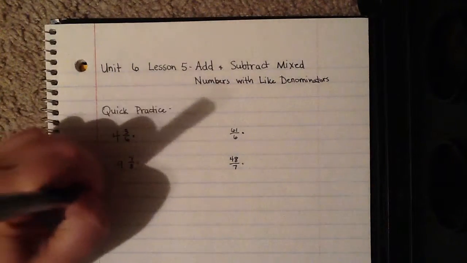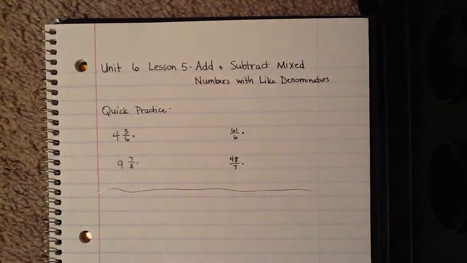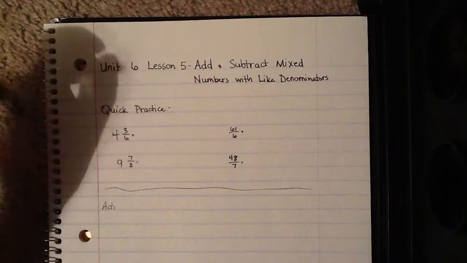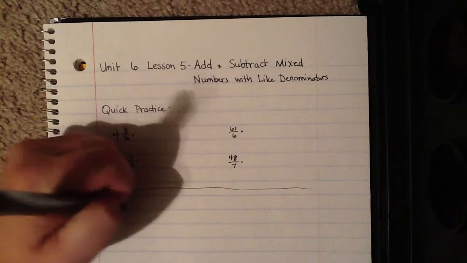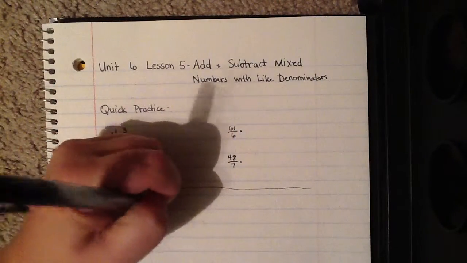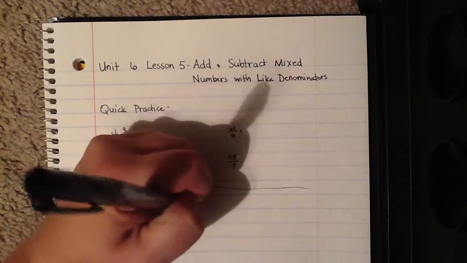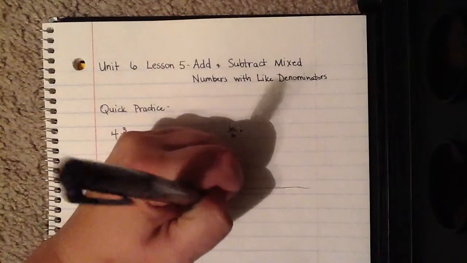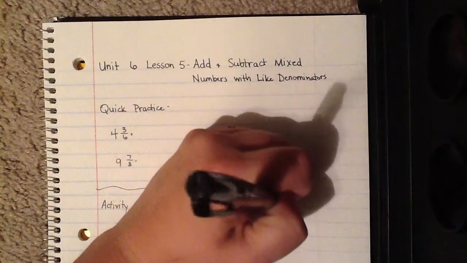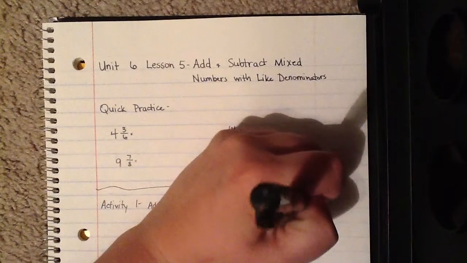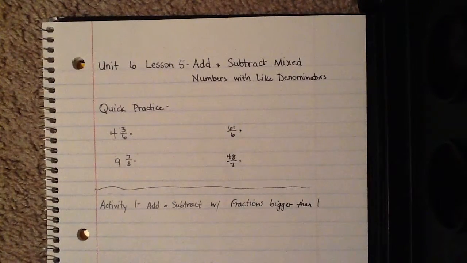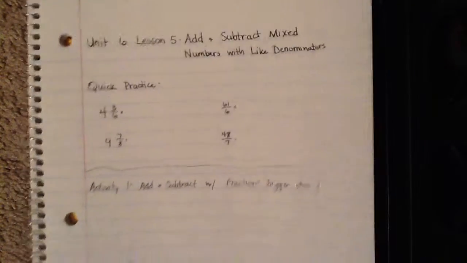For activity 1, we're going to be doing something similar to what we've done in the past. For activity 1, we're going to be adding and subtracting with fractions greater than 1. So activity 1, add and subtract with fractions bigger than 1. Remember, when we're talking about bigger than 1, we're talking about improper fractions and mixed numbers.